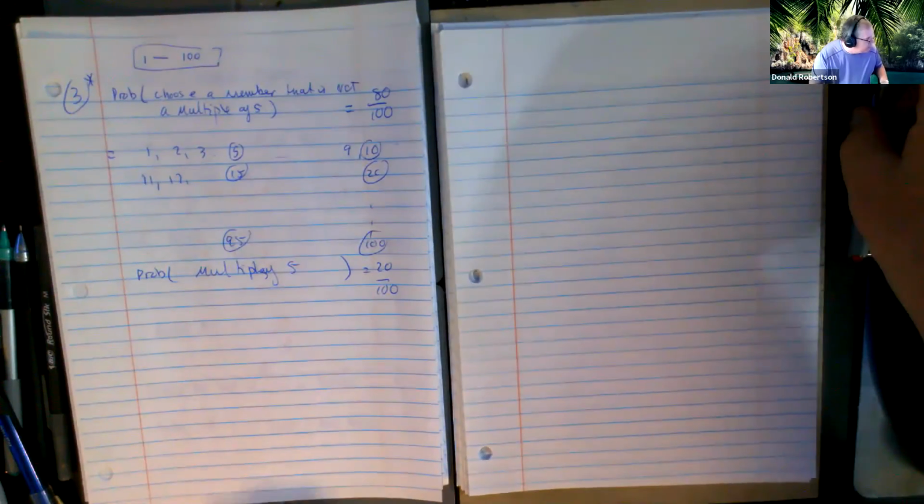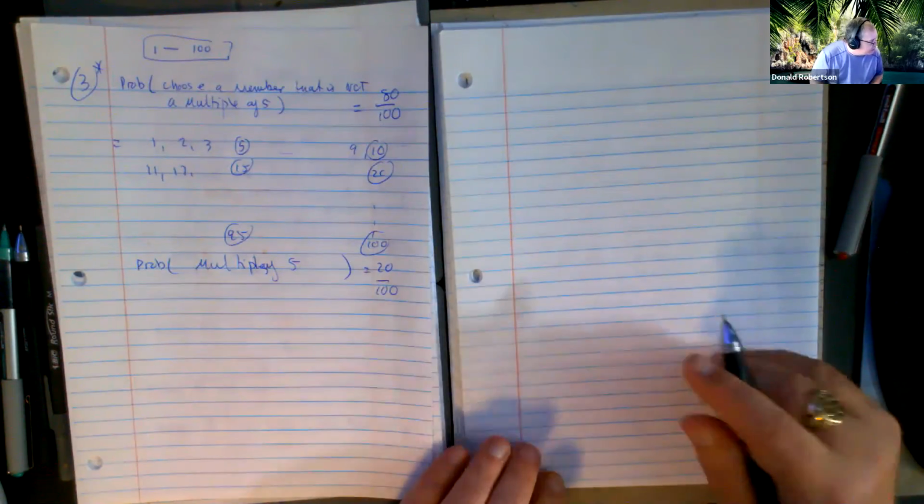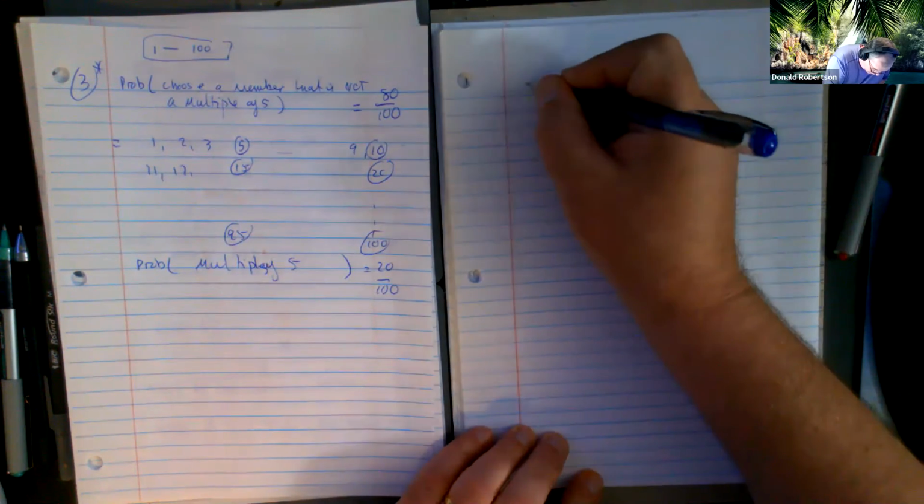Next one is going to be a sample space. And we're going to do 4 children.